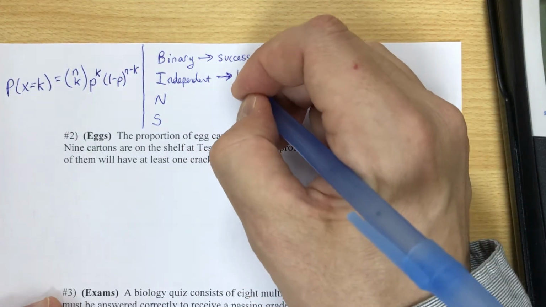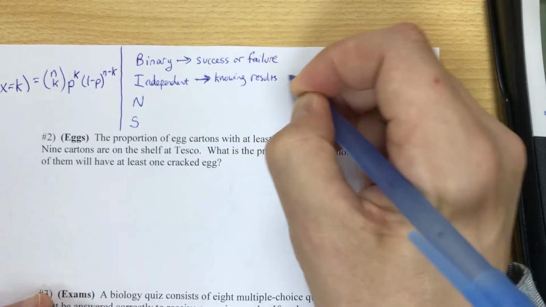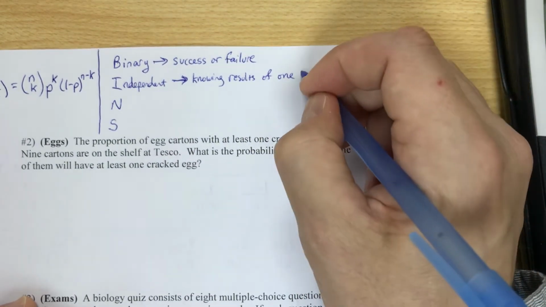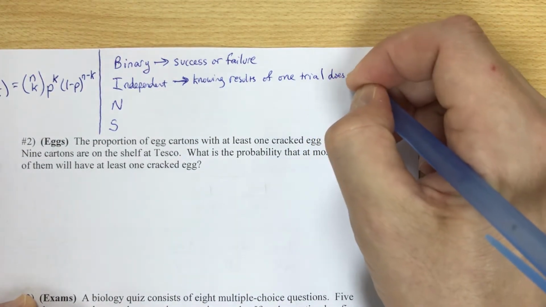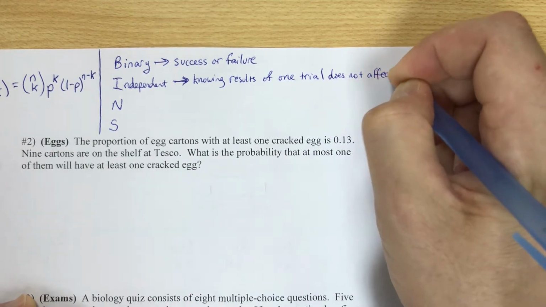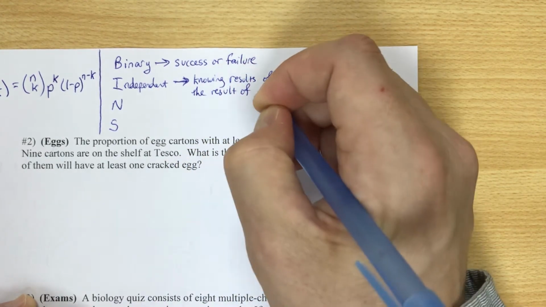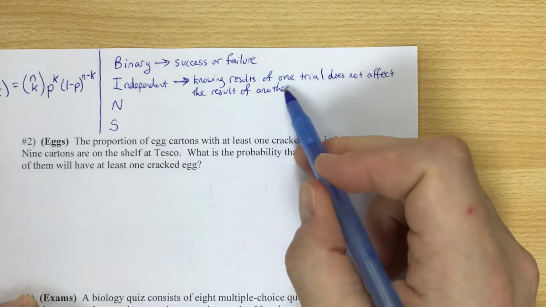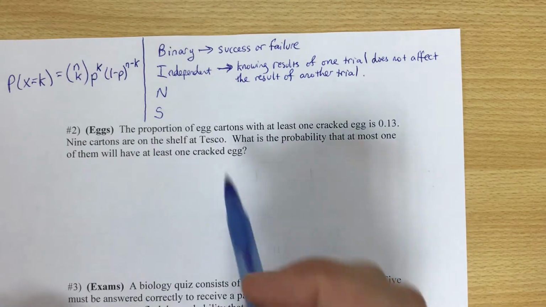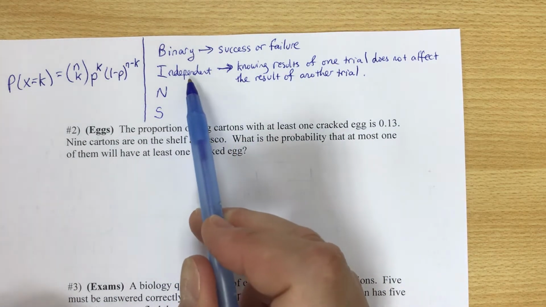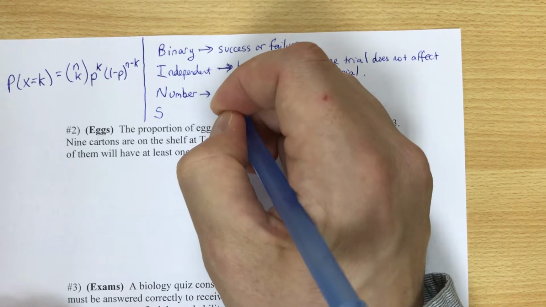So independent, and we've talked about this, means knowing that the results of one trial does not affect the result of another trial. Knowing the results of one trial does not affect the result of another trial. So one event does not affect the next event. That's what independent means. We need to have a fixed number of trials.